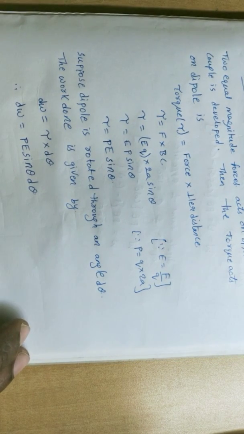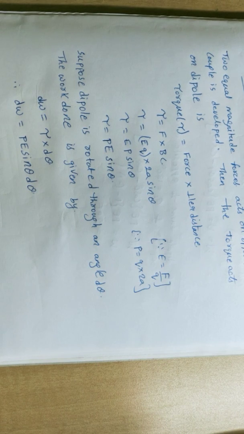Suppose the dipole is rotating through an angle d theta in the given electric field, then we want to find the work done. In general, work done is force into displacement, but in rotatory motion, the small change in work done dW is equal to torque into angular displacement.